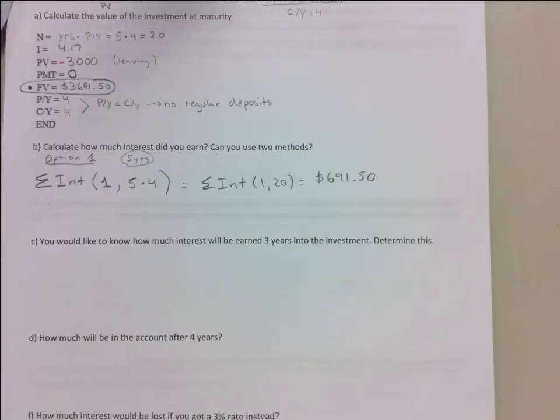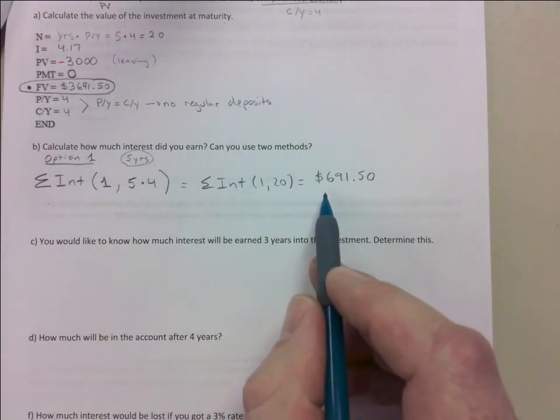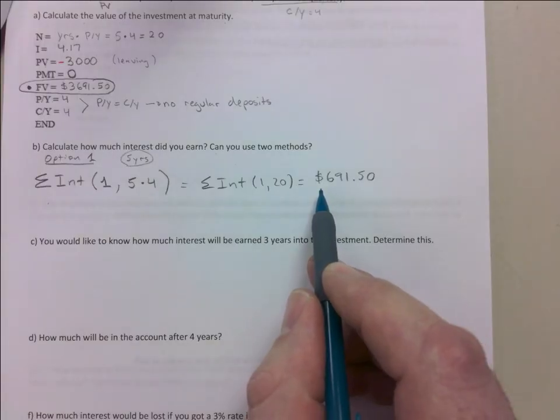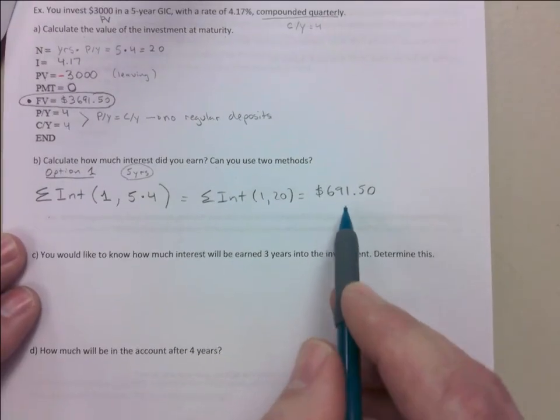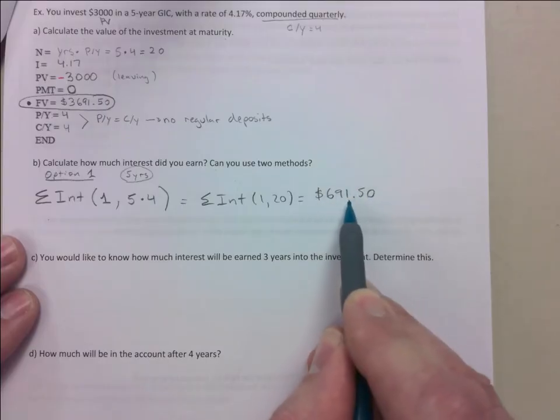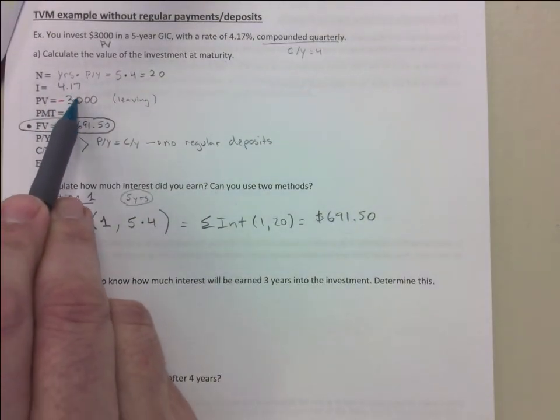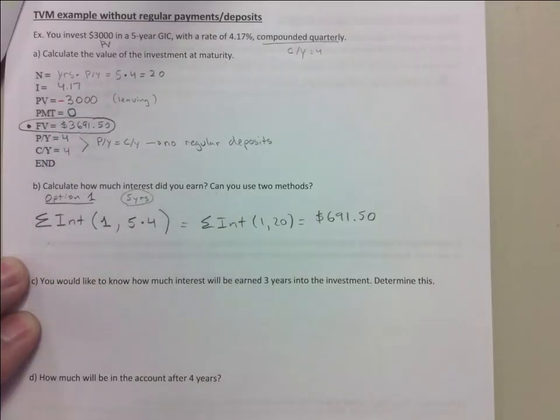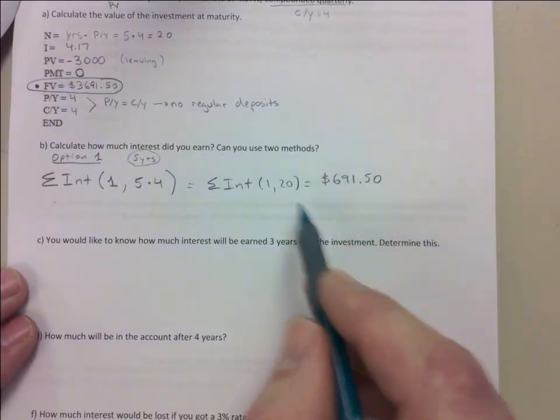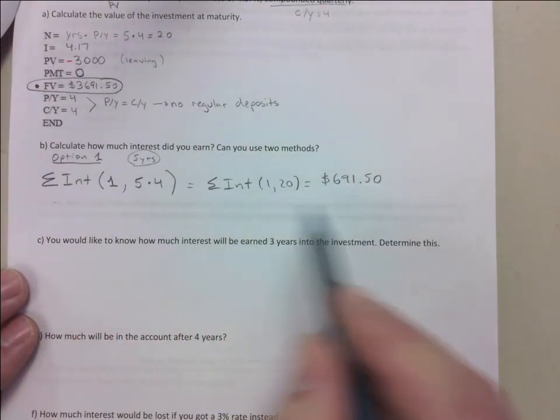So it's positive. It makes sense. Because when you're doing loans, it's going to be negative. Another thing I want to ask you, does it make sense that it's 691, the interest that you've earned? If you look at this, it's very obvious in this case. So I like that. I like this function a lot.